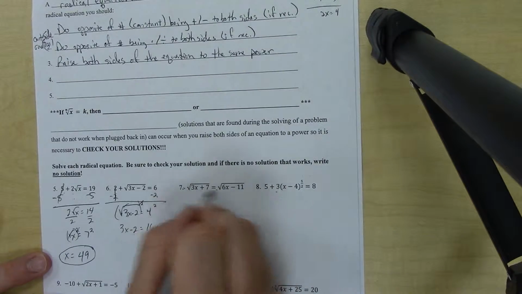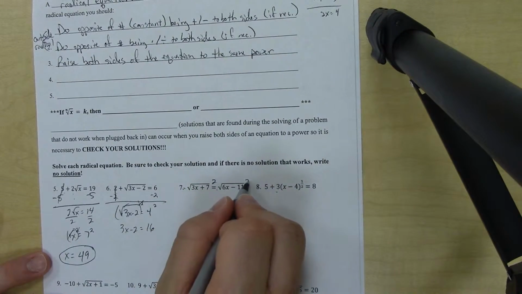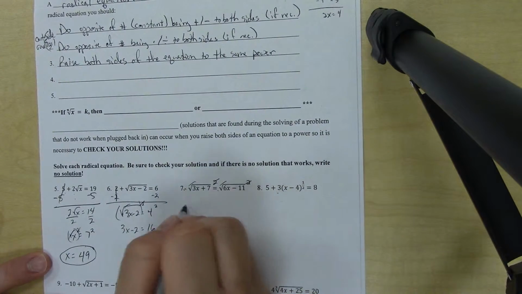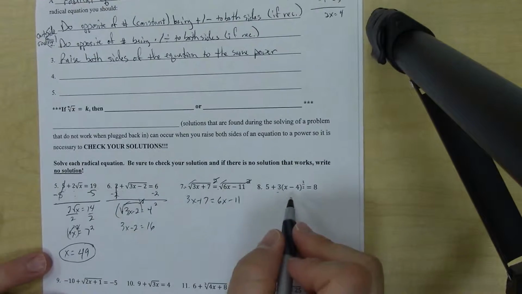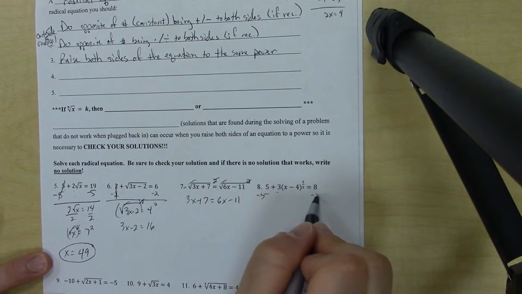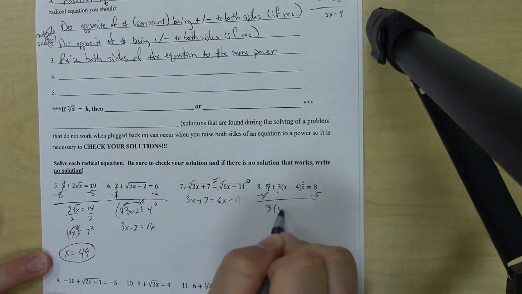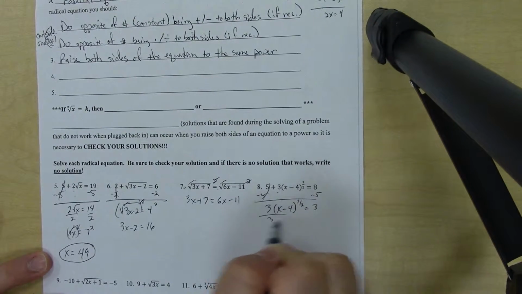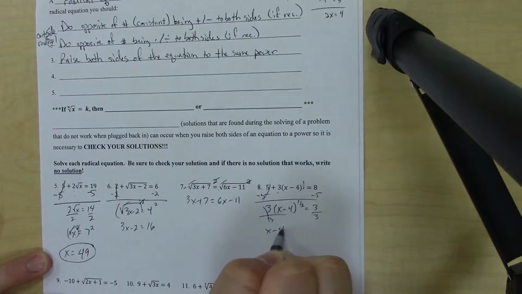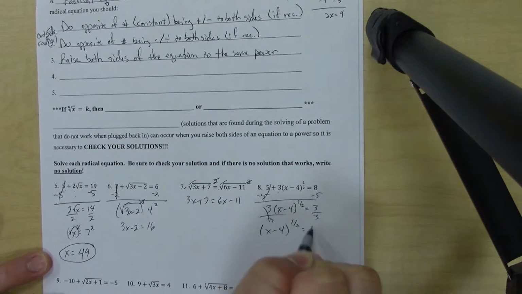Let's keep going here. Here I didn't have to add or subtract, I didn't have to multiply or divide. So I just automatically square both sides. 3x plus 7 equals 6x minus 11. Then of course on the last one, after I minus the 5 from both sides, I would divide by 3. X minus 4 to the 1/2 equals 1.